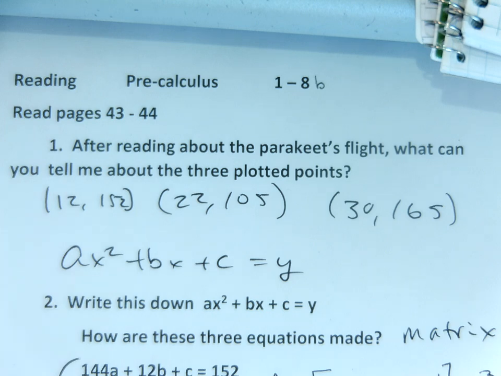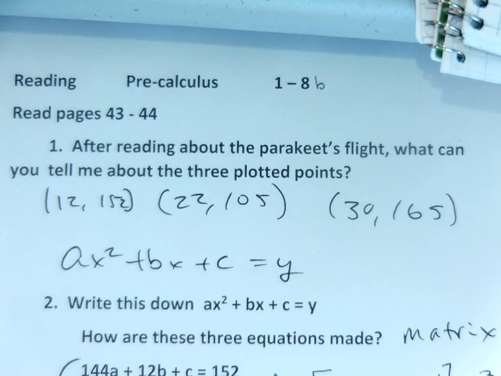There we go. Let's get a little disc battery. Okay, so here's what we're doing. I'm going to recap what I was talking about.